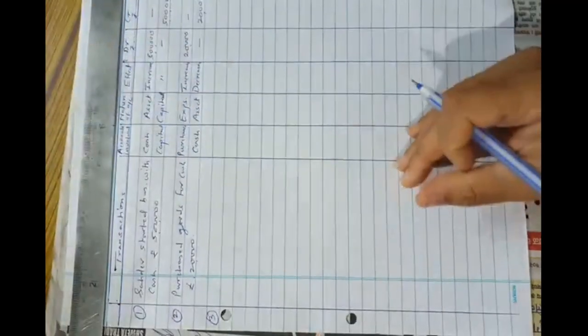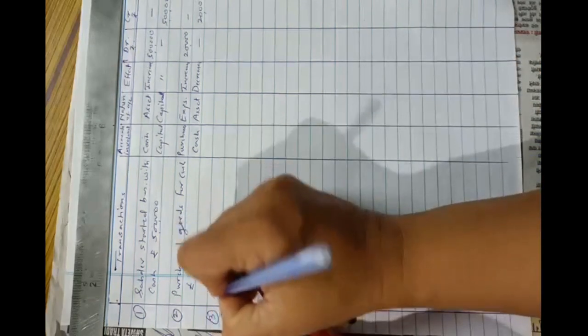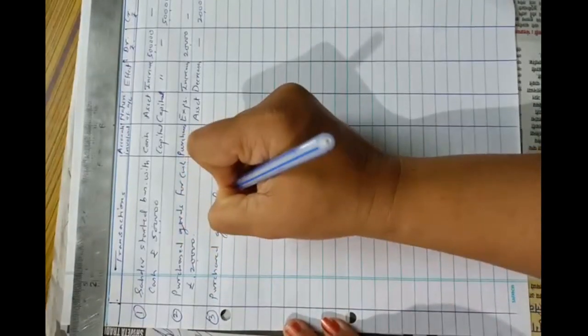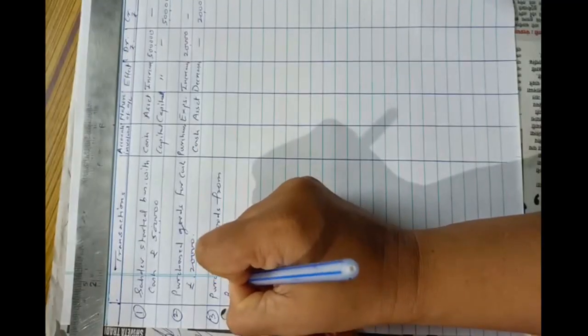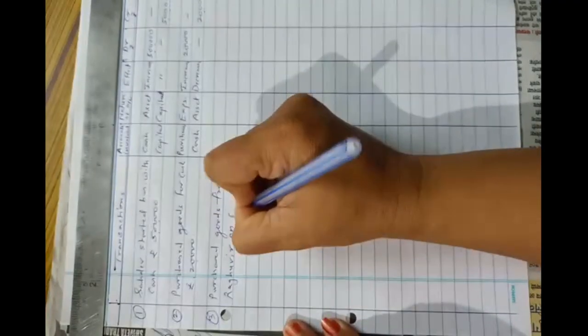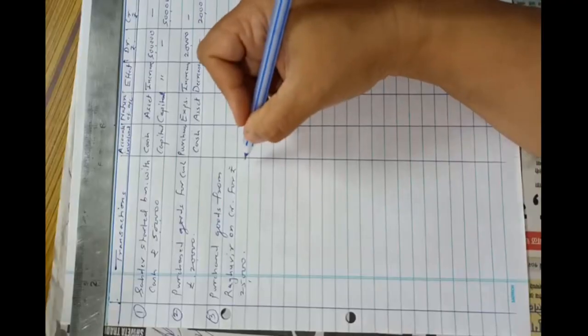Now third transaction. Purchased goods from Raghuveer on credit for rupees 25,000.